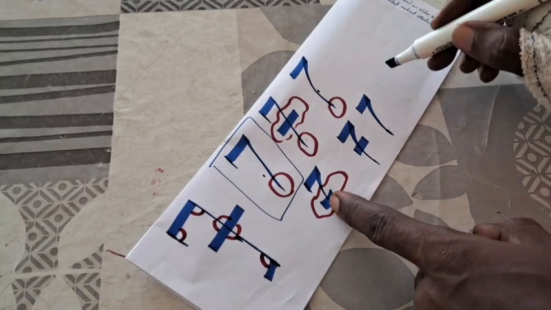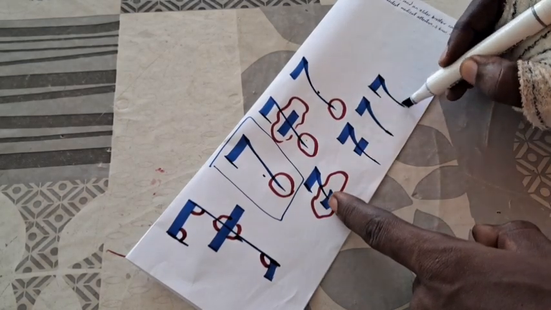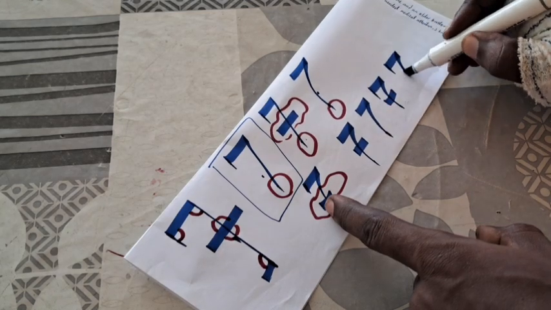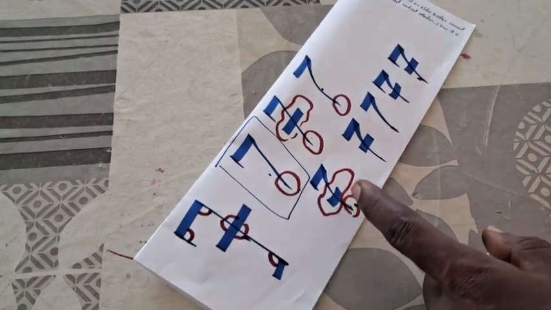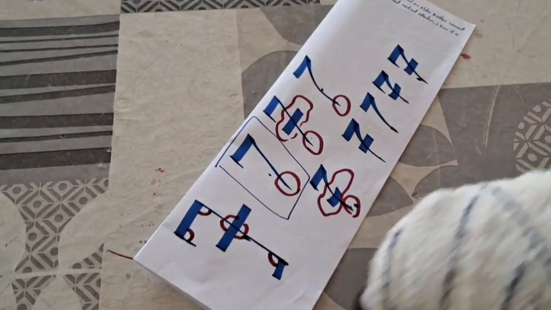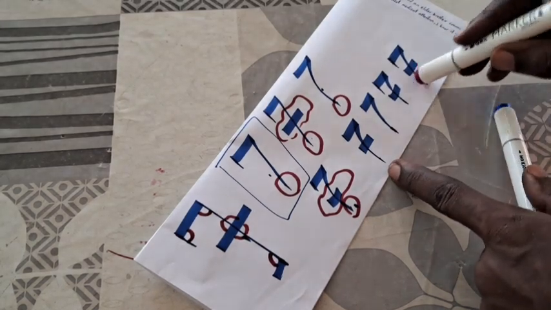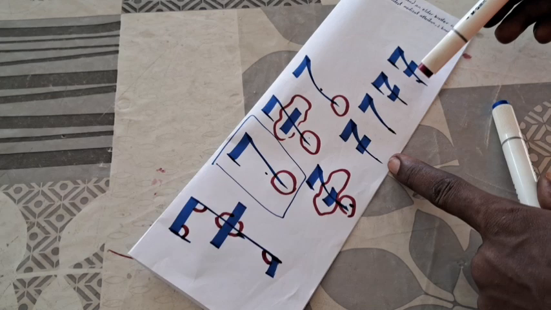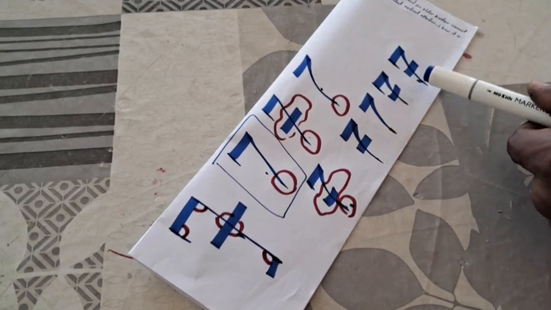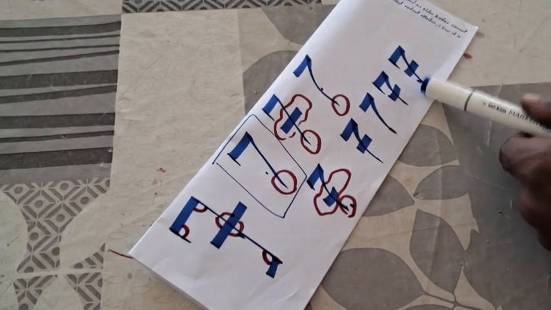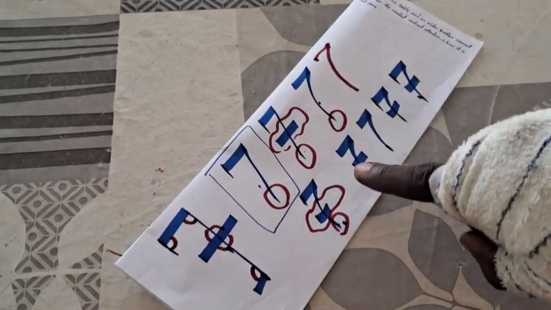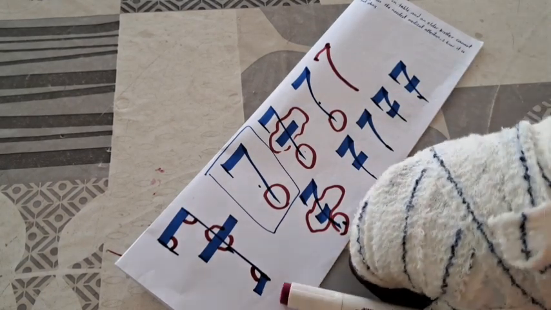There's nothing wrong with having your 7 this way. Both are okay. You will still see this sometimes in the French writing. You'll still see them writing this 7. It's the traditional way the alphabet came. So you will notice all these 7s with students.